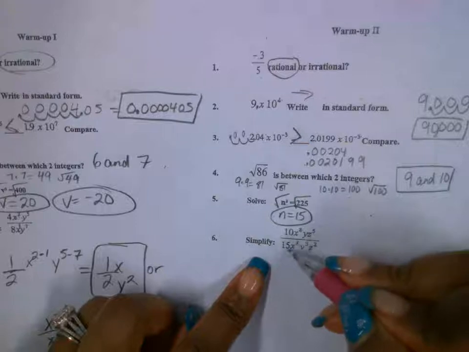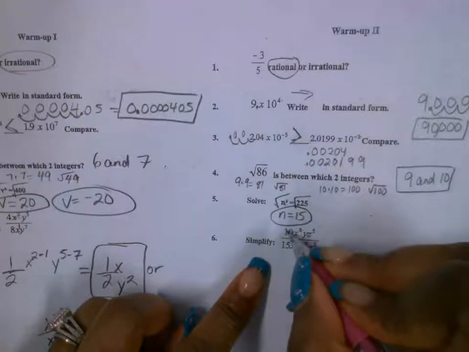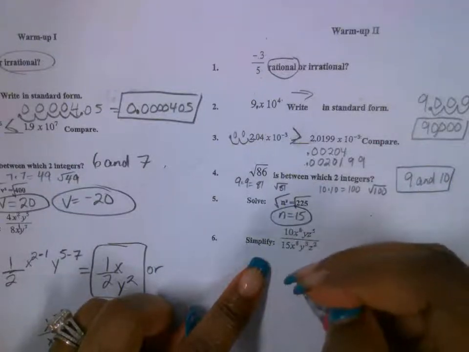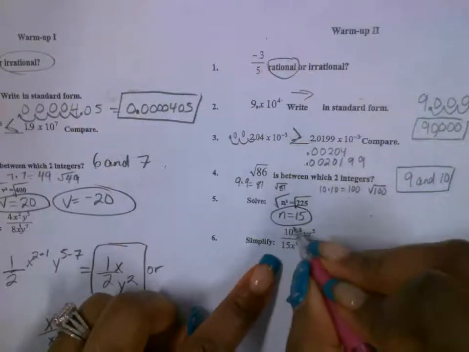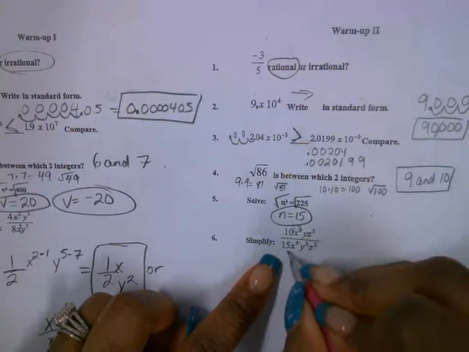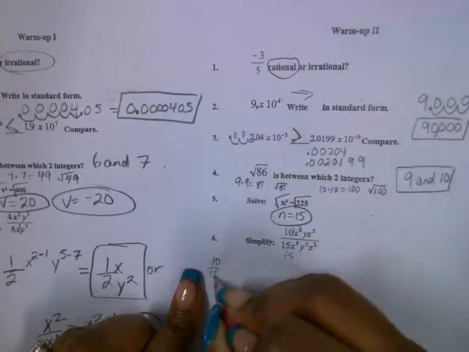All right, let's simplify. Let's reduce the fraction first. When we reduce 10 over 15, what will go into both 10 and 15 evenly? The highest? Yeah, 5. Okay, so I'm going to reduce by dividing both the top and the bottom by 5. I can do that over to the side when I reduce.